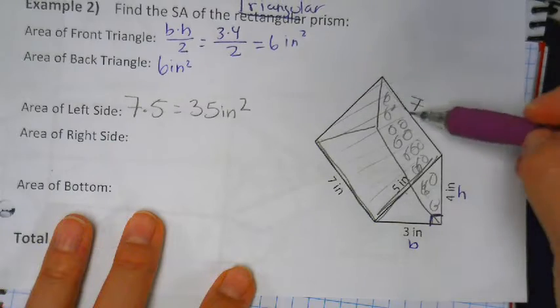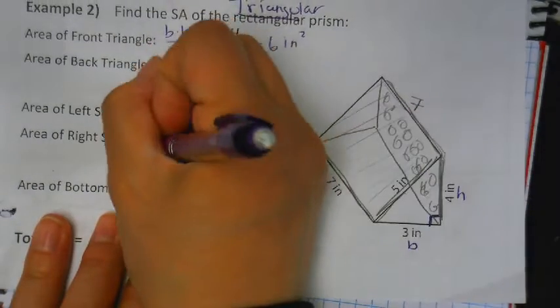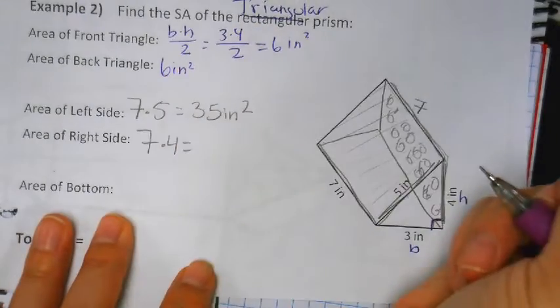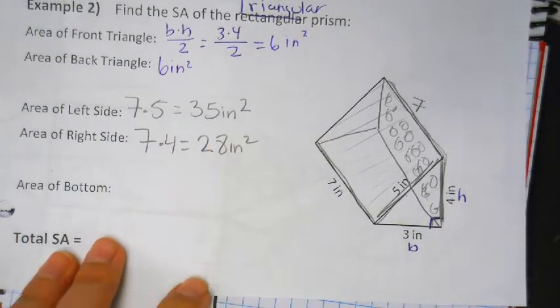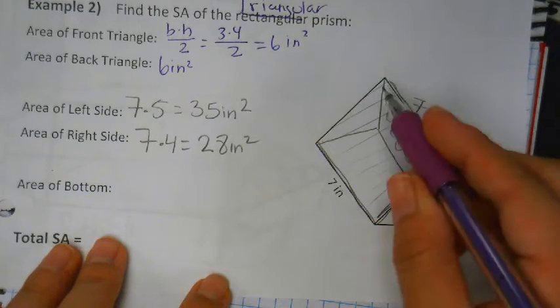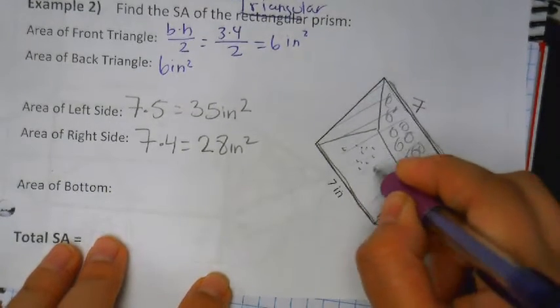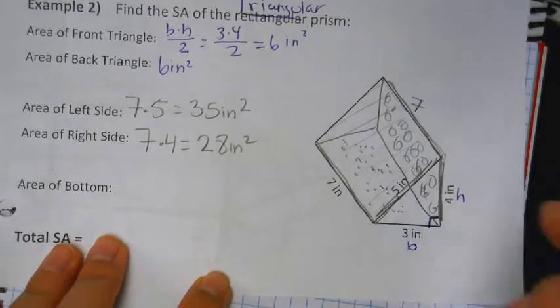So 7 times 4. 7 times 4 is 28 inches squared. All right, the bottom. Let's do little dots on the bottom. What are the two numbers for the bottom?